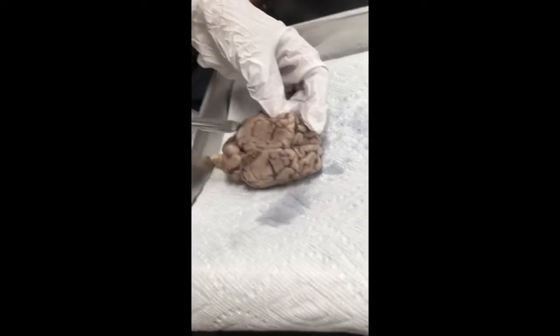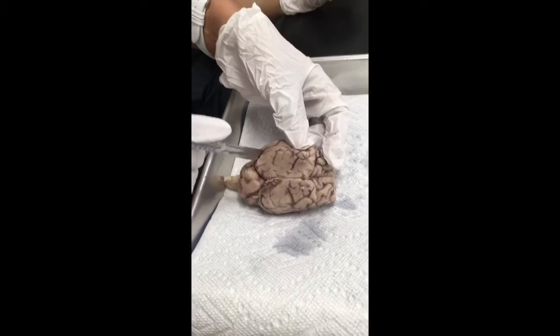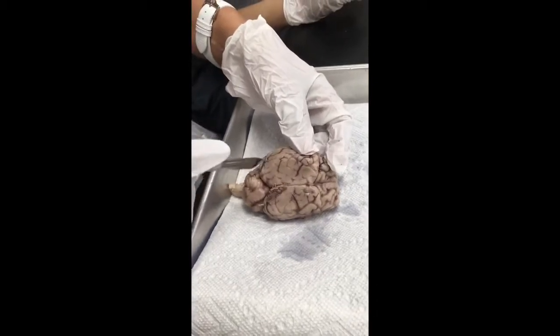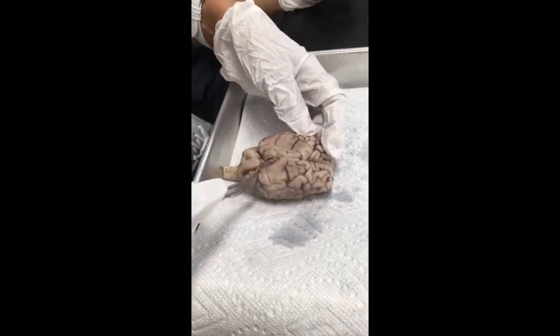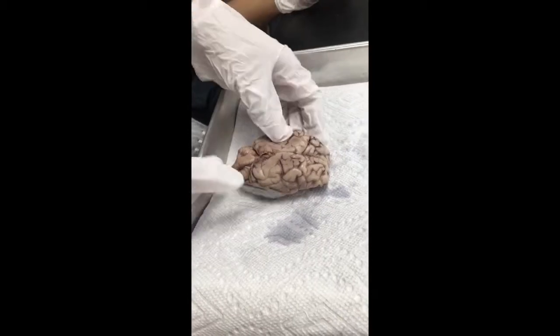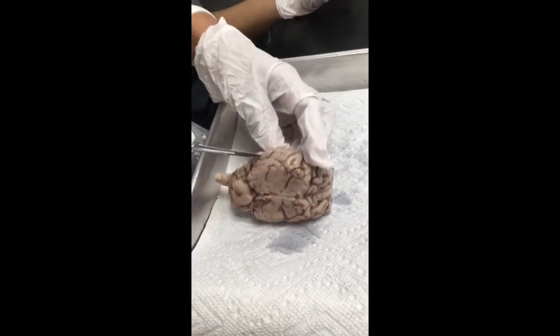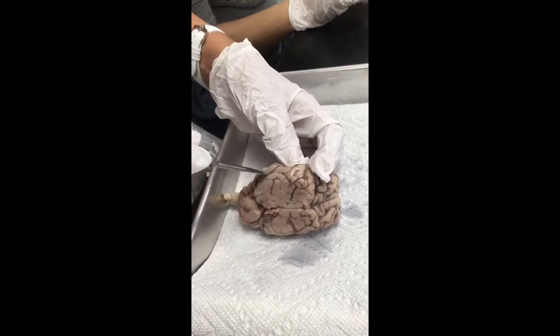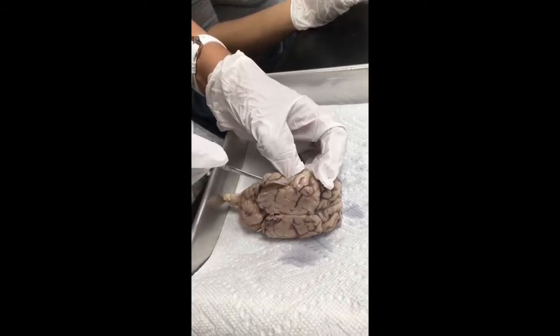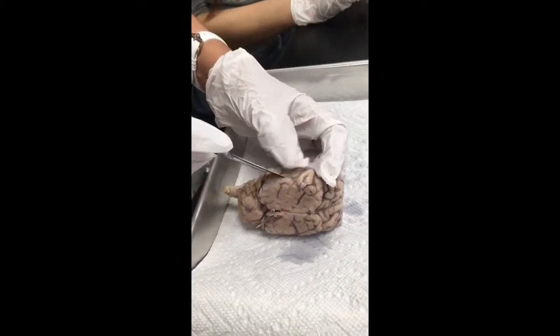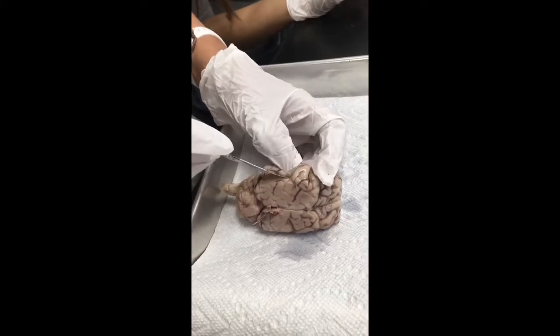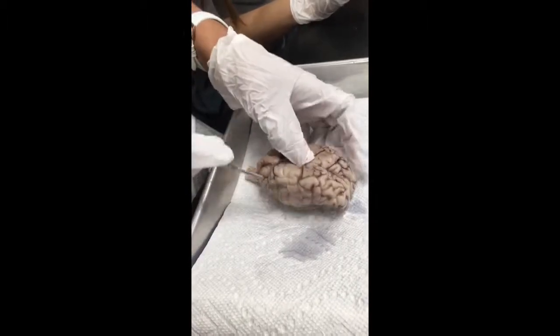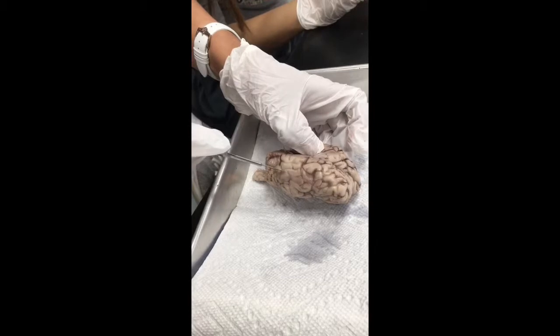And look at this one. Which one is this one? Do you want us to cut inside? Parieto-occipital. Look at that, right? And that's the sulcus over here. It's the lateral sulcus. That's the lateral sulcus.